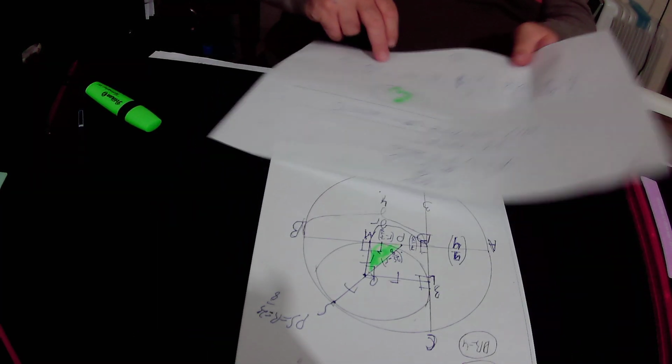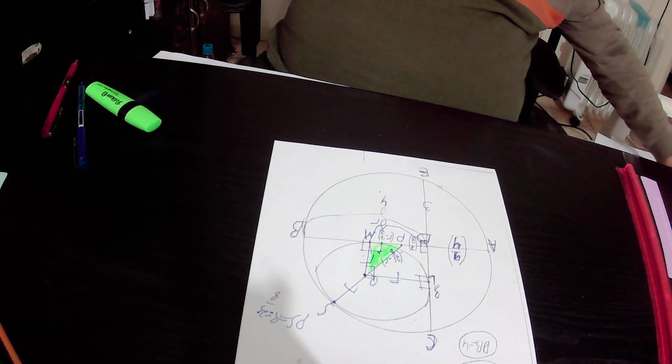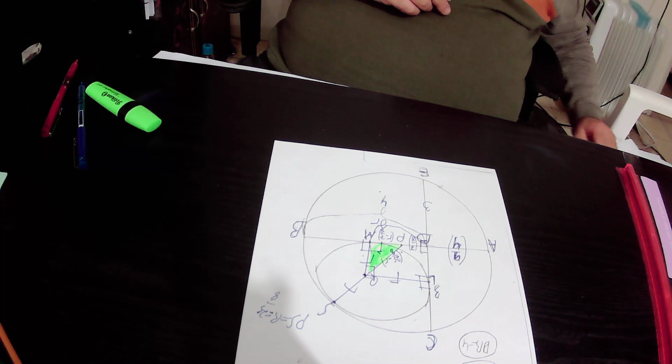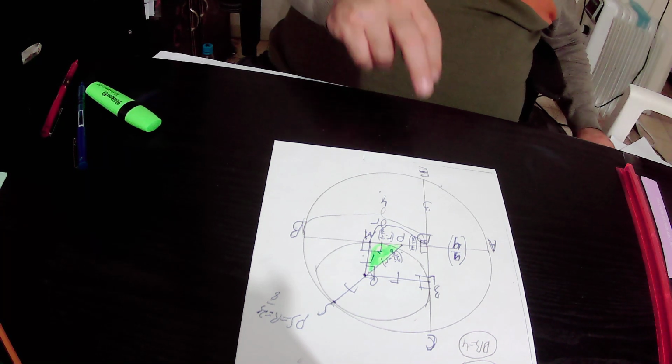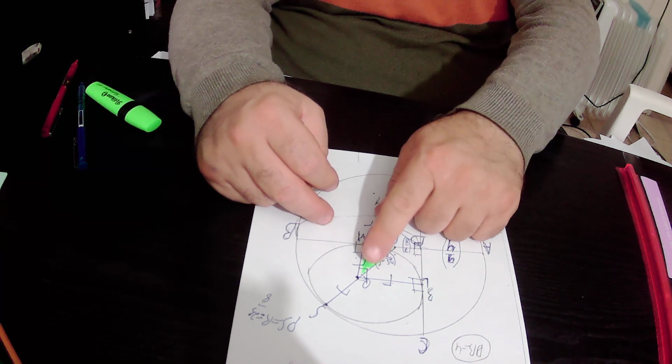Okay, then we defined the center of the big circle as point P, and we defined the center of the small circle as point Q.